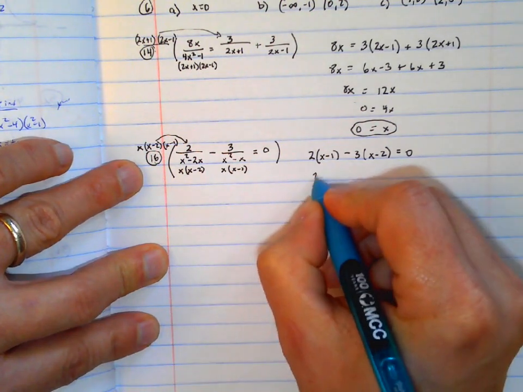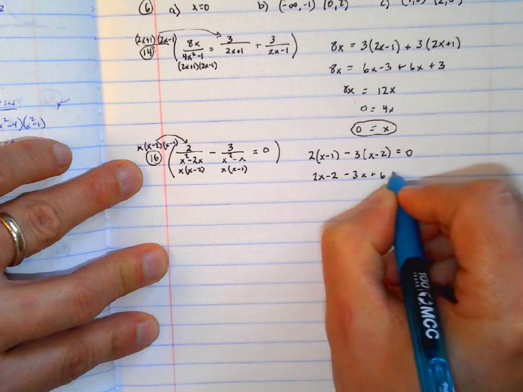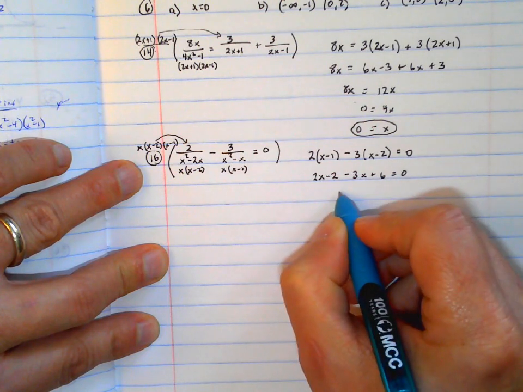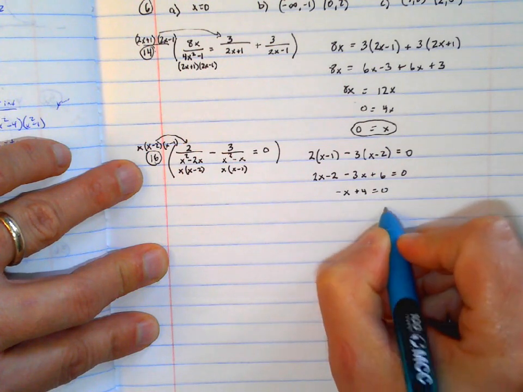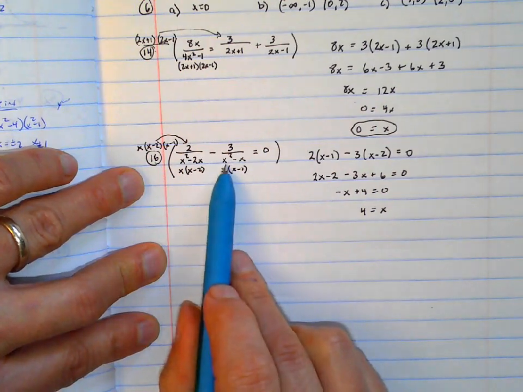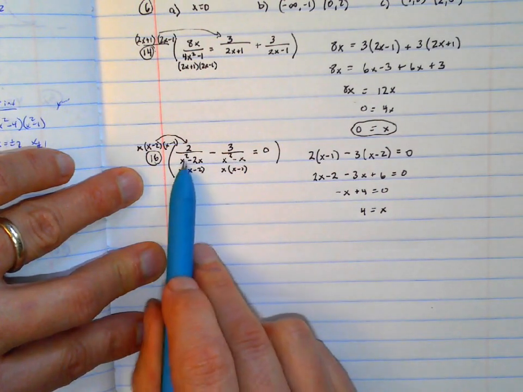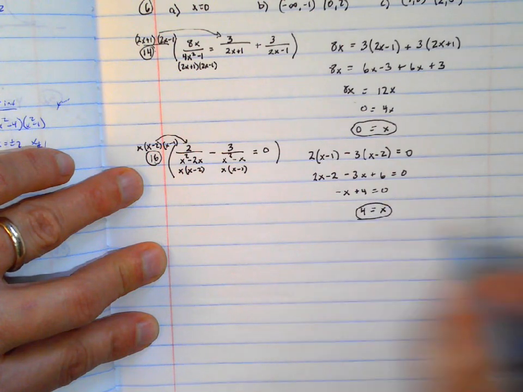Okay, just distribute through and solve them. Add the x over to the other side, I get x equals 4. Now let's make sure they work. 4 squared minus 4 would still be 4 squared. Yep, they're all good. So 4 is the correct answer.